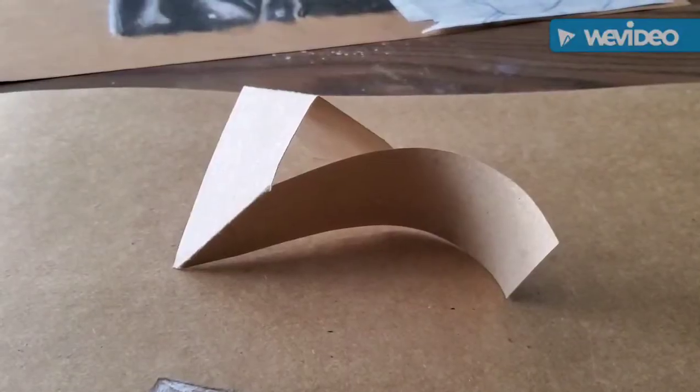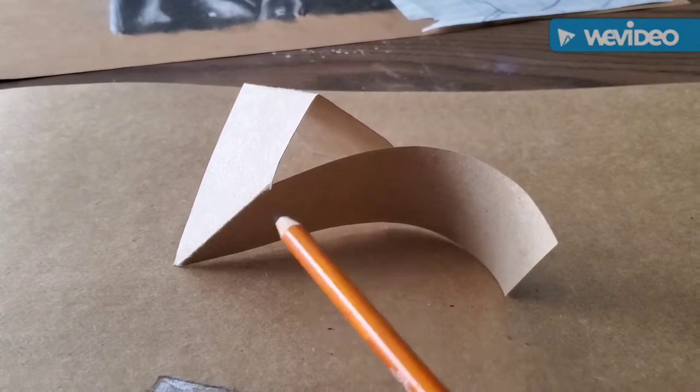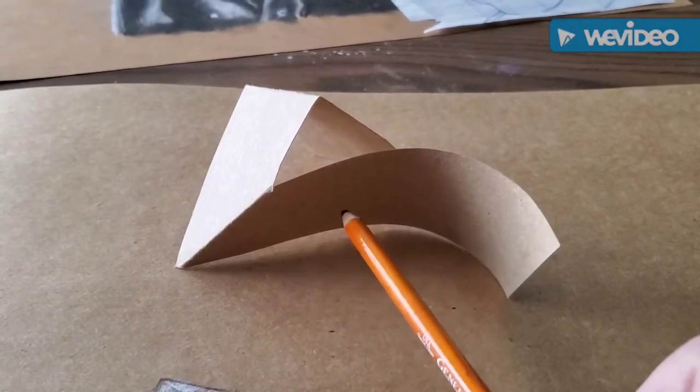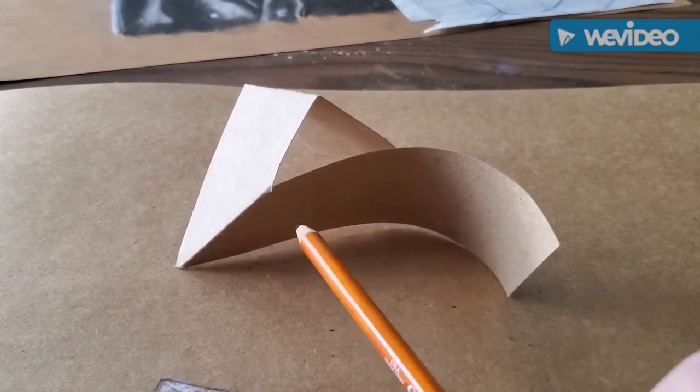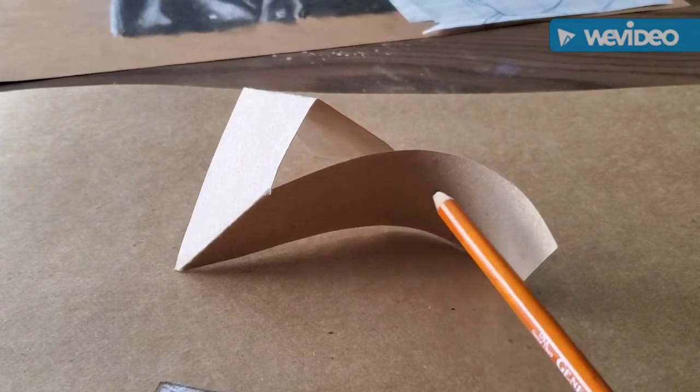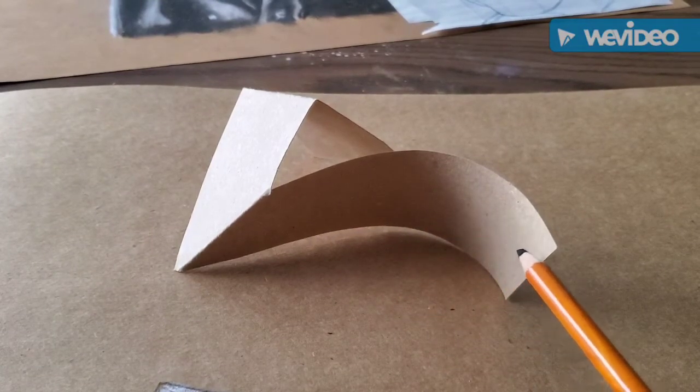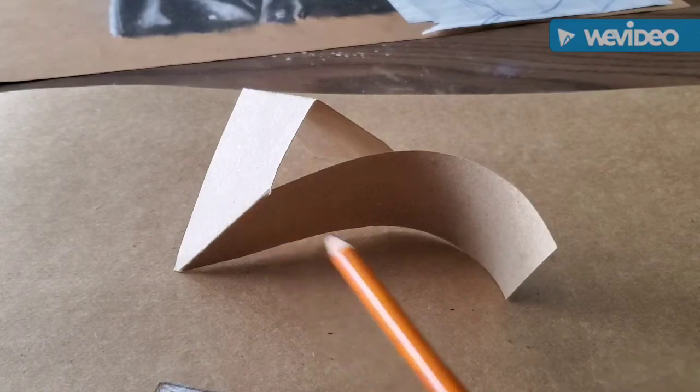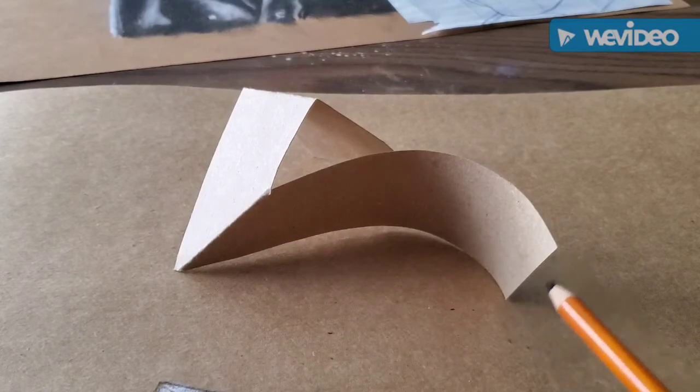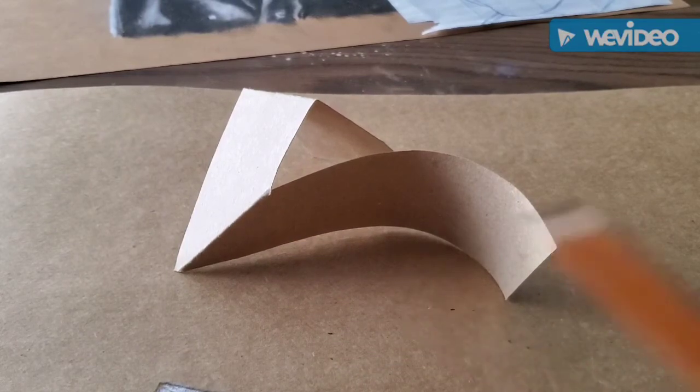So this was the piece of paper I was working from. So I made this my darkest value. This was my lightest value. This faded from dark to medium. Okay, this is not as light as this. So how I identified this edge by making the background a little darker here.